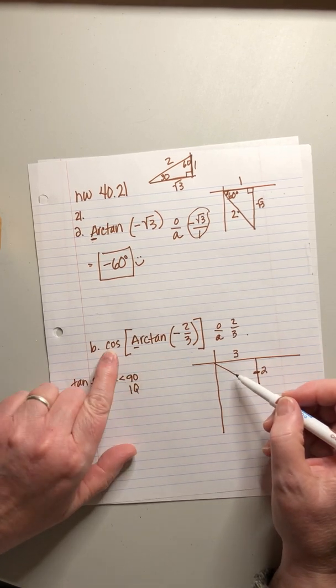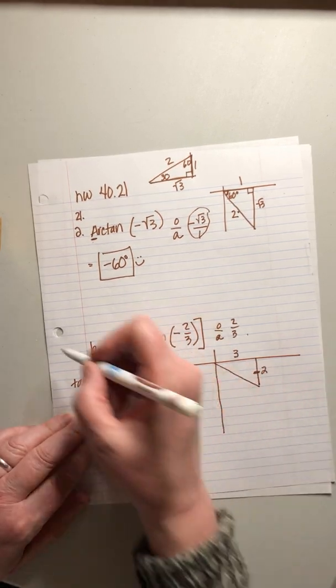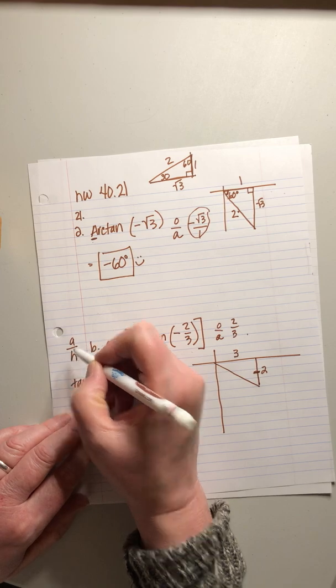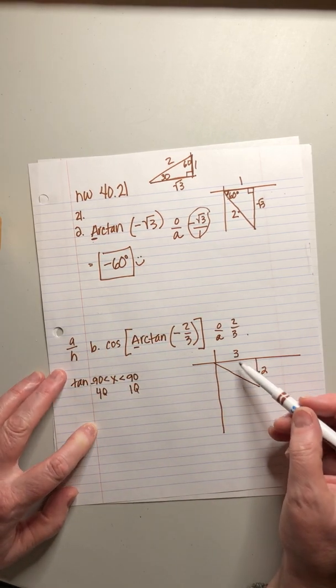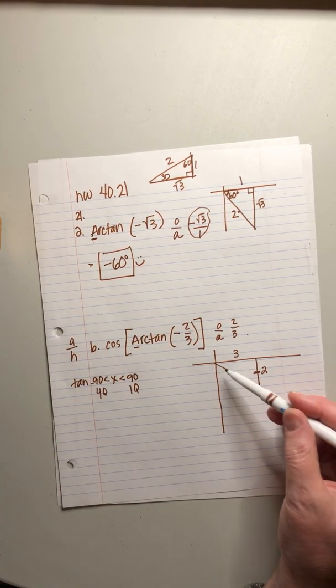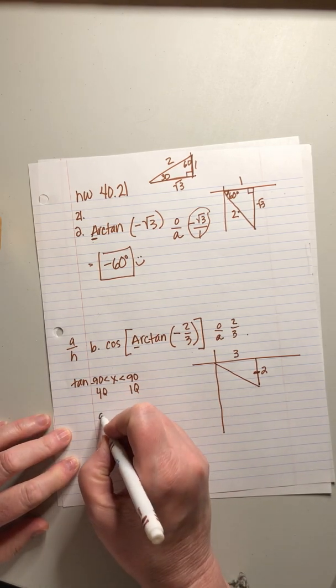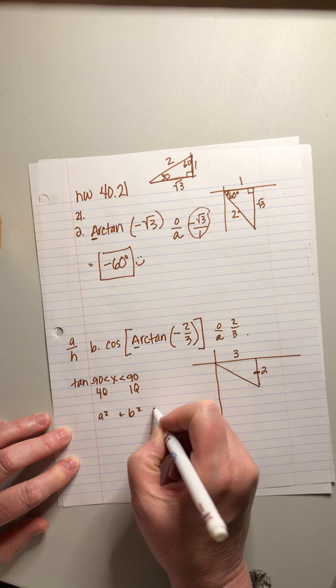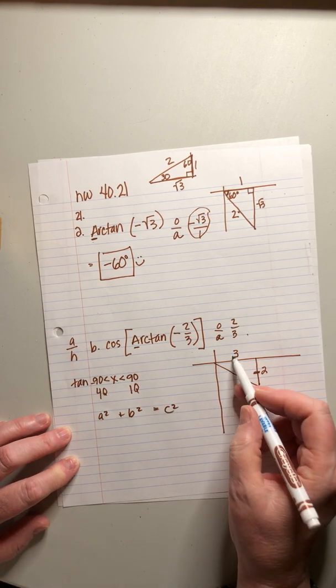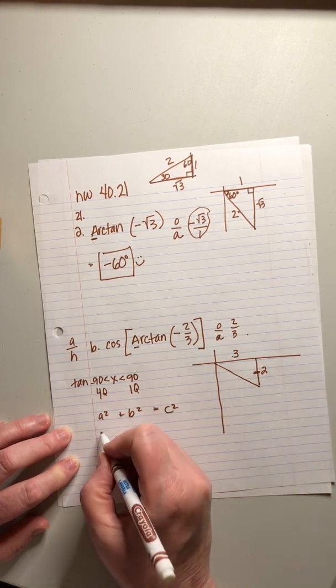So in order to find cosine, we're going to need the adjacent, which we've got, but we need the hypotenuse. So how are we going to find the length of this hypotenuse? Pythagorean. So we know a squared plus b squared equals c squared. These will be our a and b.